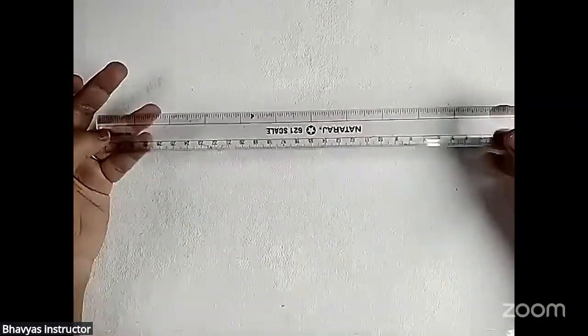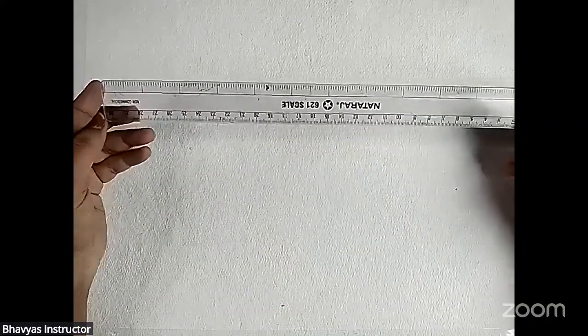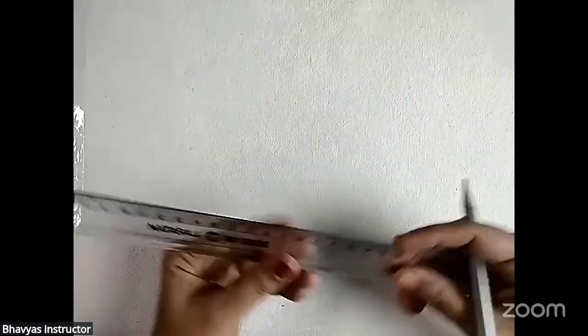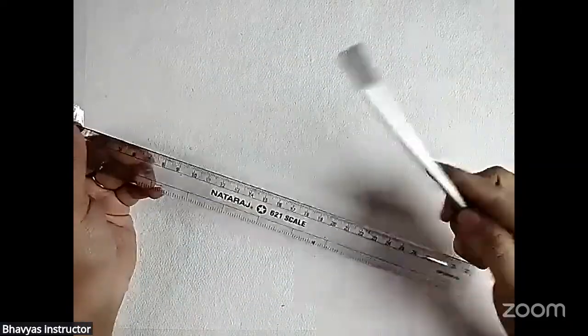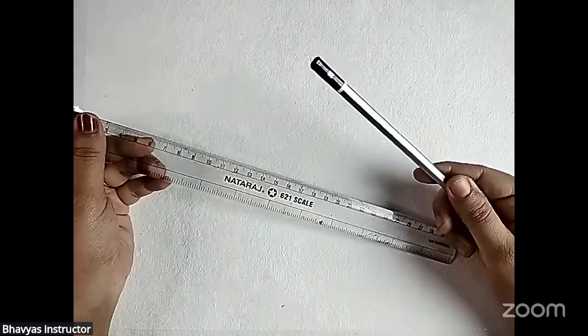Once you have stuck this 300 GSM paper onto your plank, take a scale. You can use a 30 centimeter scale, or if you don't have one, you can use 15 centimeters. And take an HB or 2B pencil.